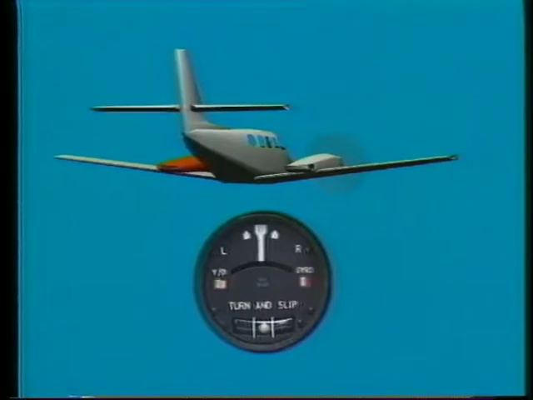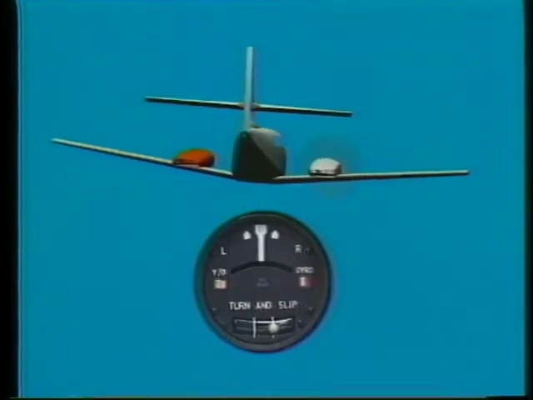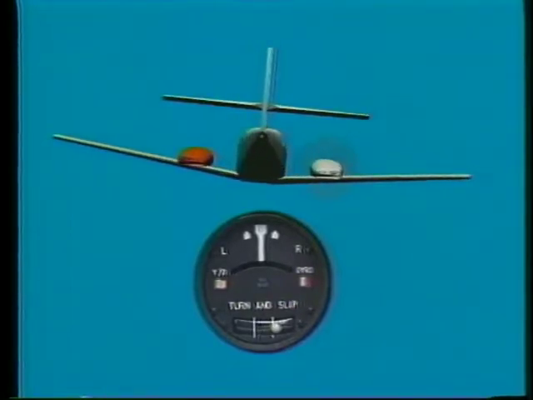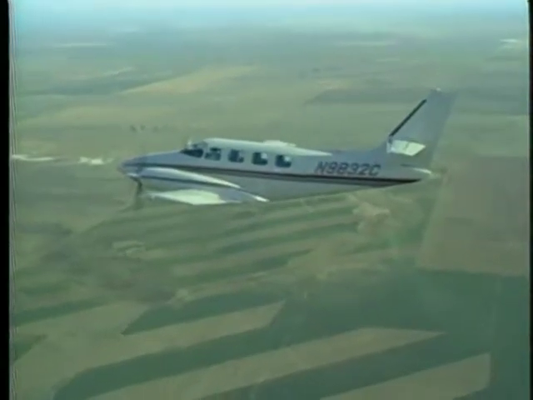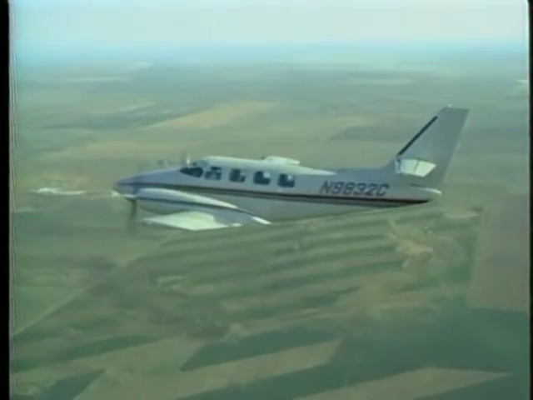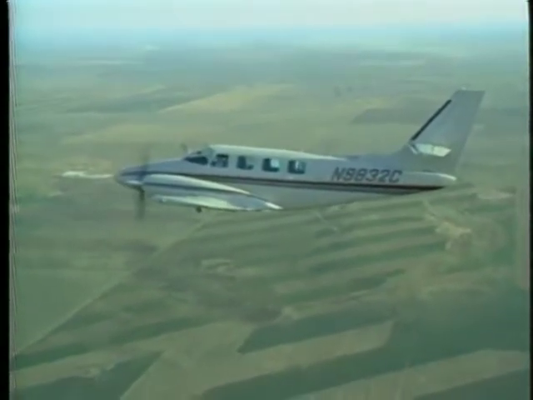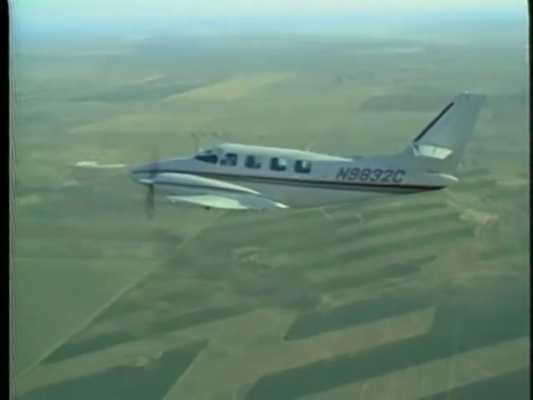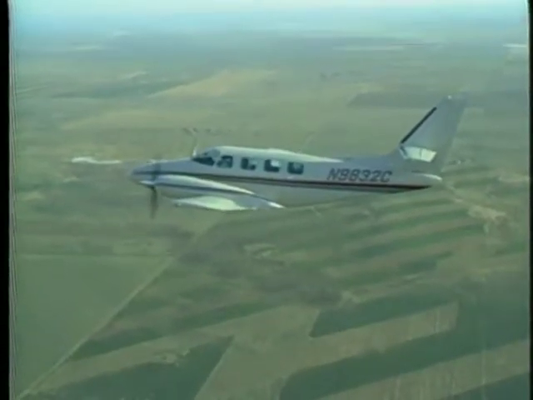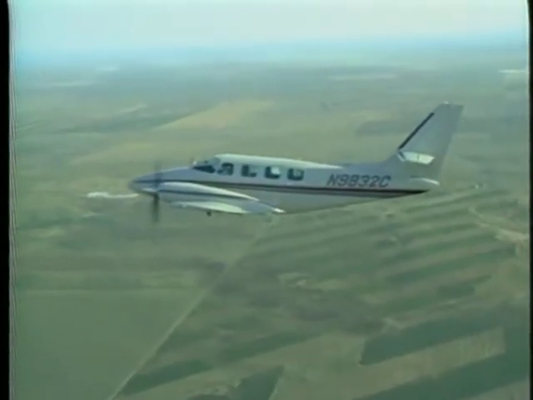A much better procedure is to bank the airplane approximately 3 to 5 degrees toward the good engine and let the ball deflect about 1 ball width toward the operating engine. This configuration produces a zero side slip and requires less rudder pressure to maintain a streamlined flight path. As you can see, engine-out aerodynamics are a challenge, but the knowledge is vital to your capability as a multi-engine pilot. Let's turn our attention now to some engine-out performance definitions.